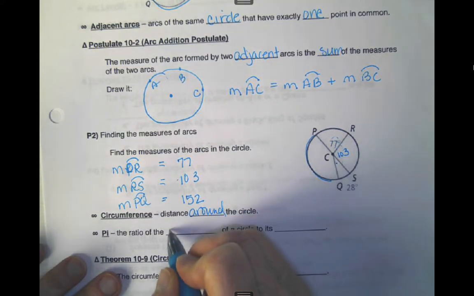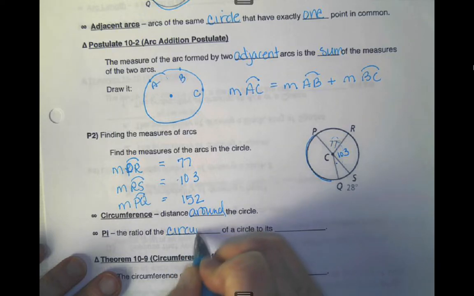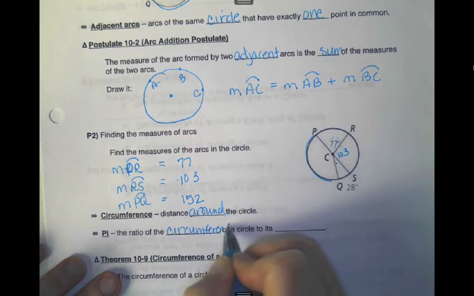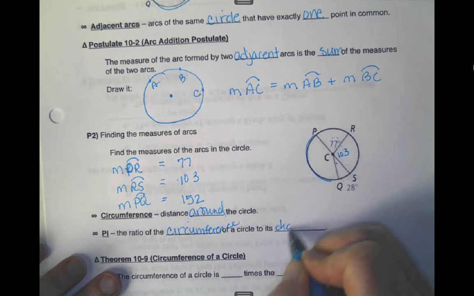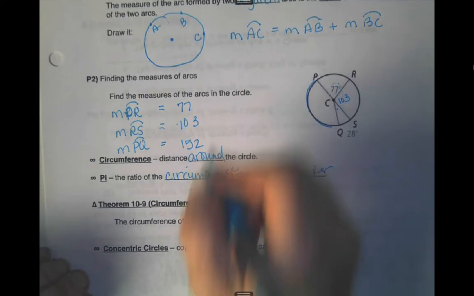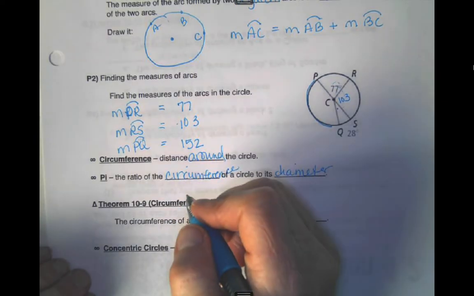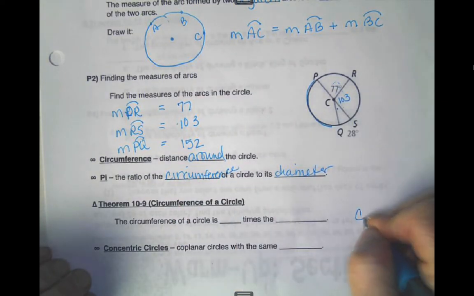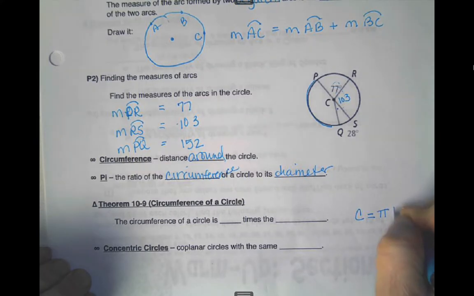All right, your circumference is your distance around the circle. And pi is the ratio of the circumference of a circle to its diameter. So if I asked you for the formula for the circumference, you would tell me pi d probably.